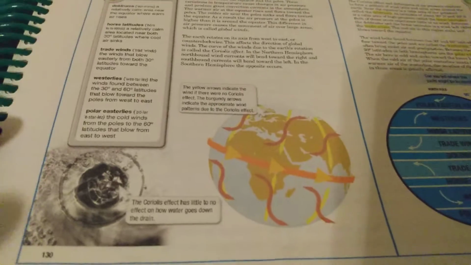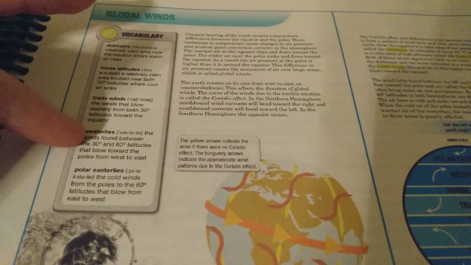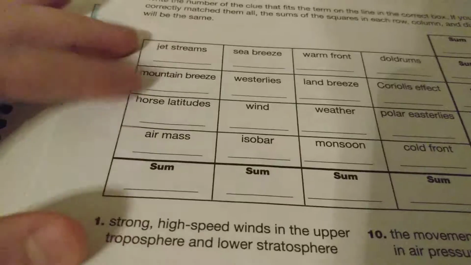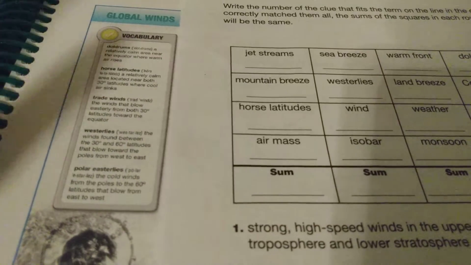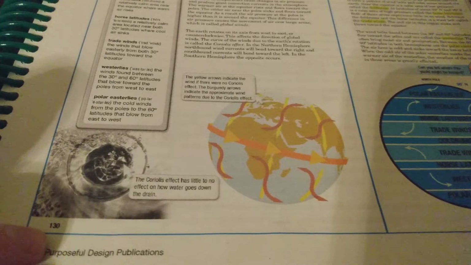So if you look at pages 130 through 137, and look at each one of those pages, you can find the definitions, and that will help you very easily complete this sheet. So for example, this word doldrums right here. If you don't remember what it is, I'll give you one for free. You can just go back in the book, page 130 in your textbook.